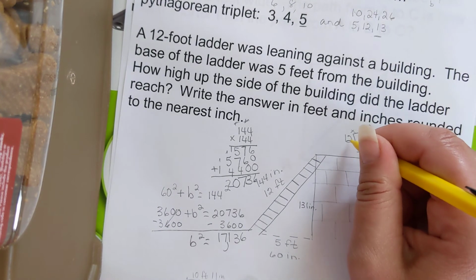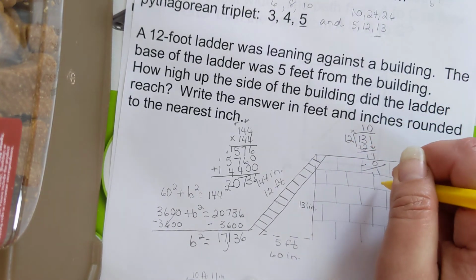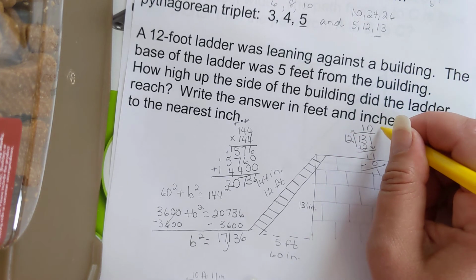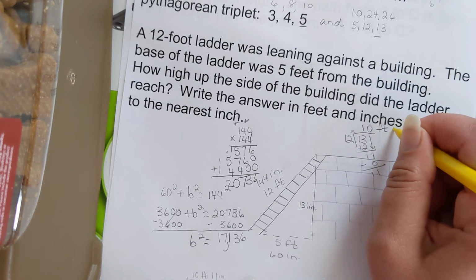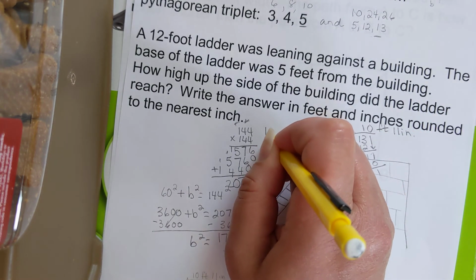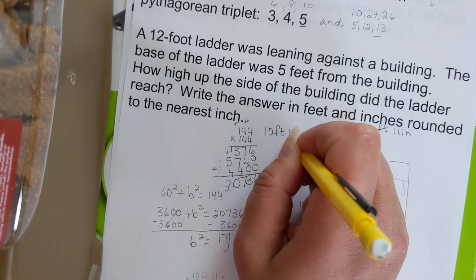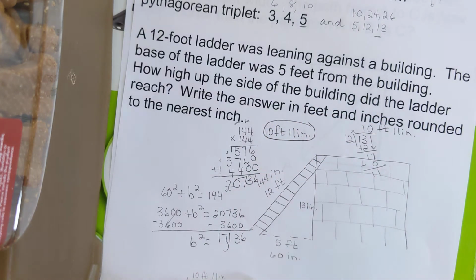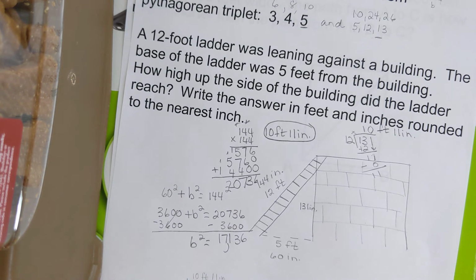So 11 out of 12 would mean 11 inches, because there are 11 inches out of 12 inches. So I have 10 feet, 11 inches, and that is my answer. So that is using the Pythagorean theorem, a squared plus b squared equals c squared, in order to find that missing length.